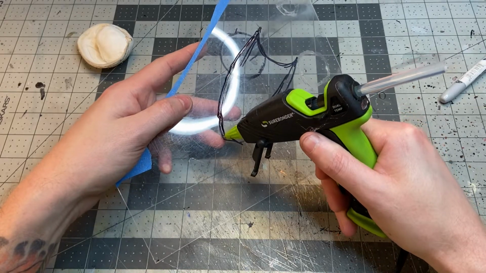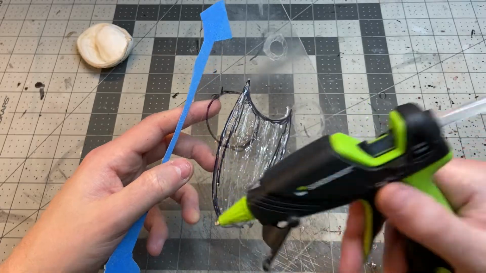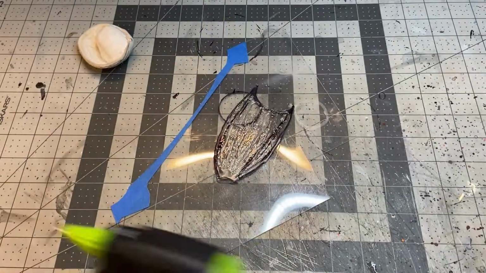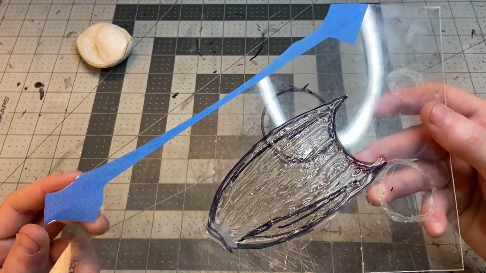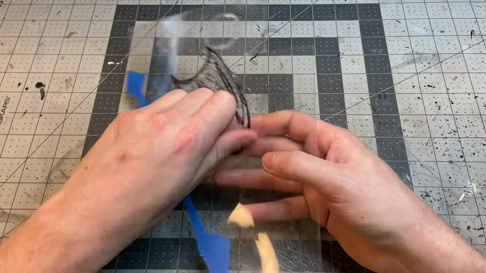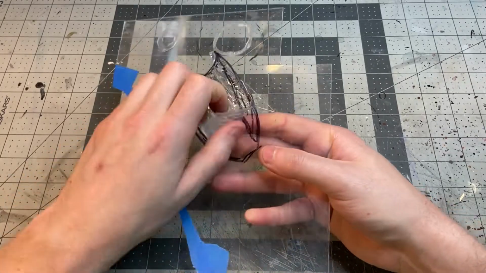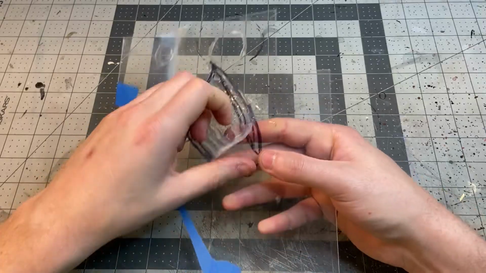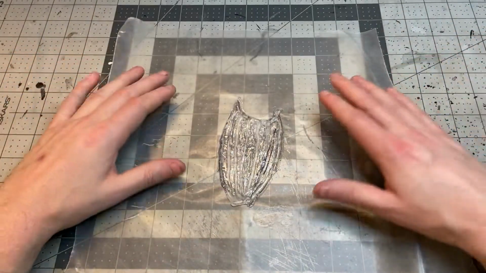The idea here being that I can create the wing using hot glue and then peel it off of the plastic once it's all dry and cured. Added a bit more detail on the inside, and then when I attempted to peel it off of this plastic, the bond ended up being a lot stronger than anticipated, so it ended up tearing and just not really working. So I took what I had, salvaged it, and ended up gluing it to a piece of parchment paper.